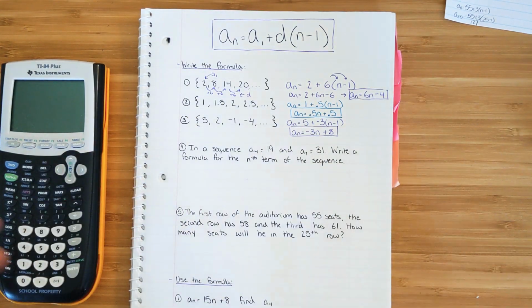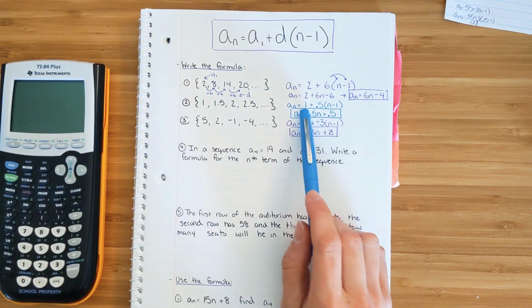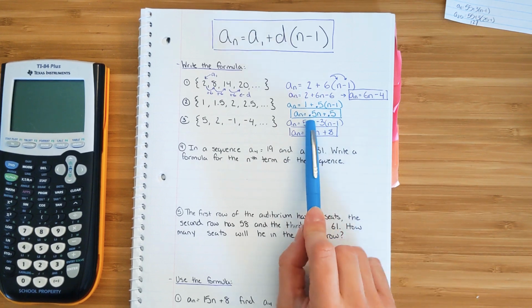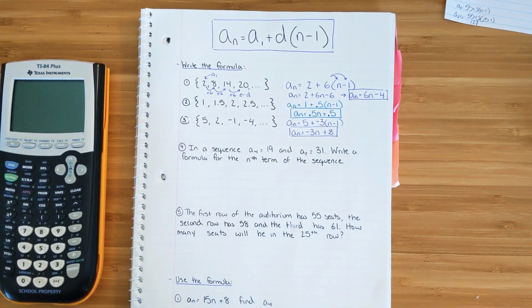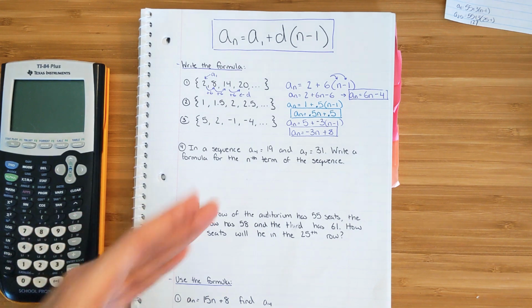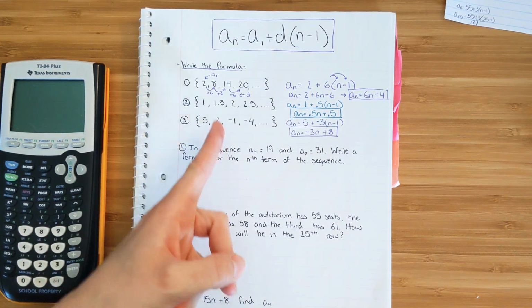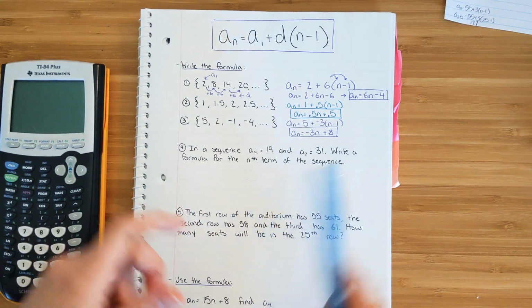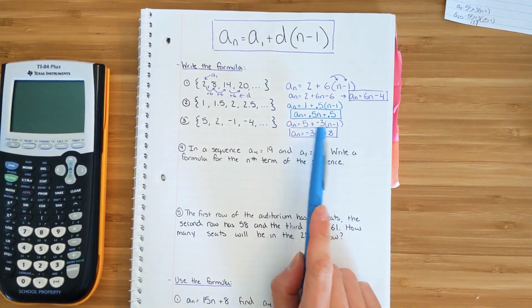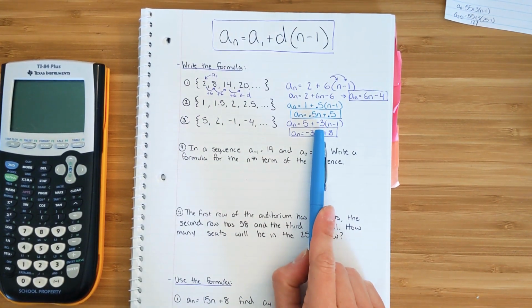All right, so how'd you guys do? In our second sequence, we start with a 1 and we're adding 0.5 every time. So as I fill in those two spots and simplify, I get a sub n equals 0.5n plus 0.5. My third sequence is starting at a 5 and then subtracting 3 every single time. So I plug the 5 in for the a sub 1 spot and a -3 in for the common difference.